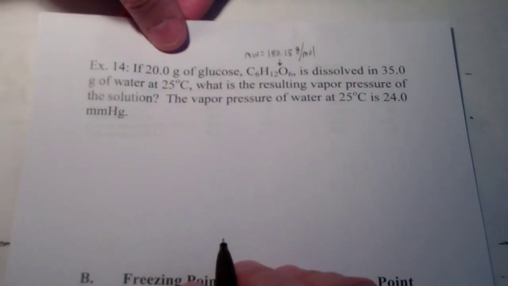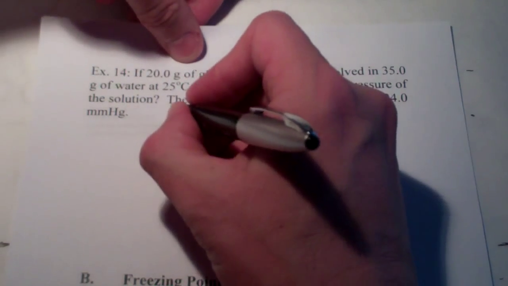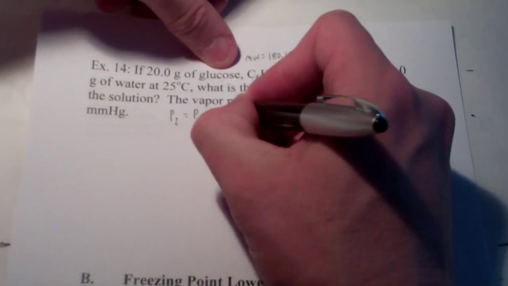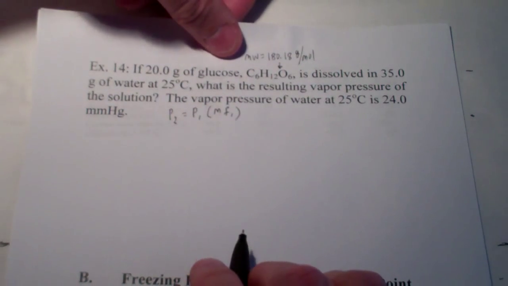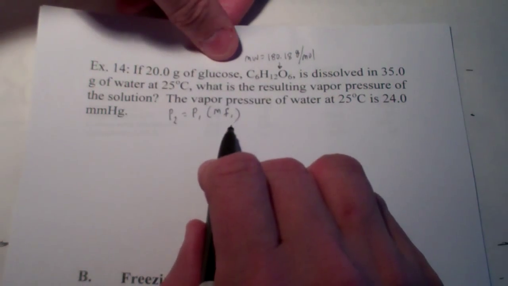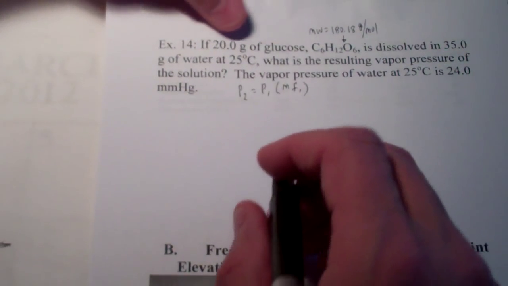So, let's use Raoult's law. Raoult's law would be P2 equals P1 times MF1. So let's find the mole fraction of my solvent. Now my solvent's water. I have 35 grams of water.